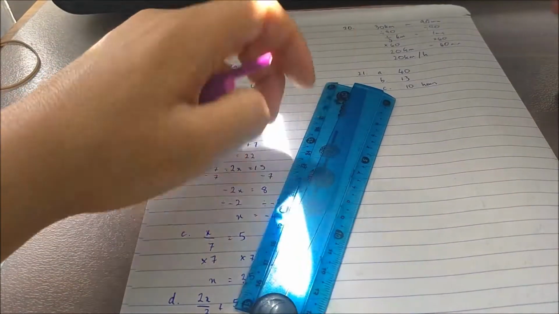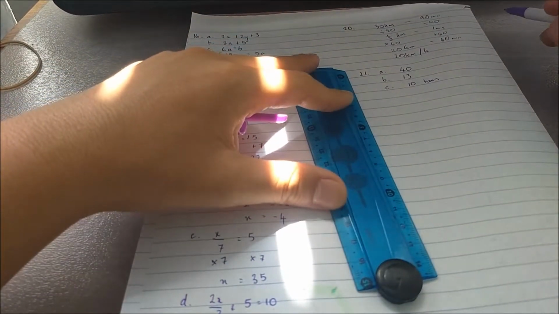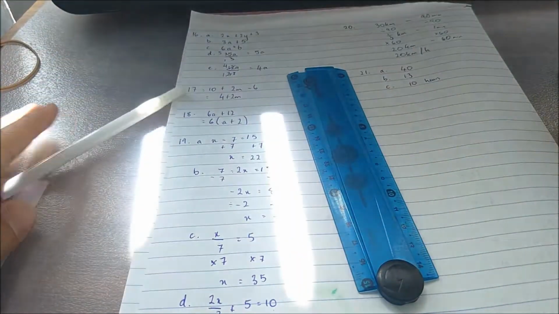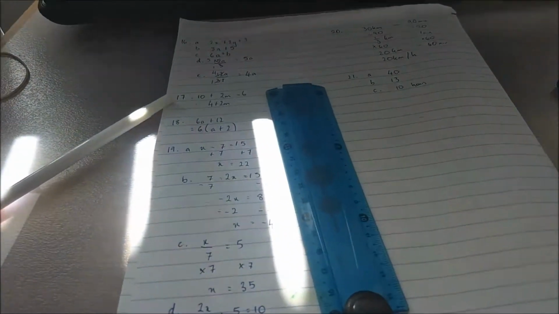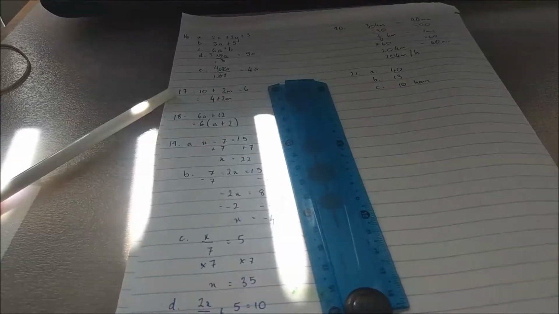Ooh, I've got a purple pen. So what is that? Actually, you know what? There's a picture on here. I'm not going to name the student, but let me double check that they've done it right. Okay, we'll have a look at it together. So, here it is.